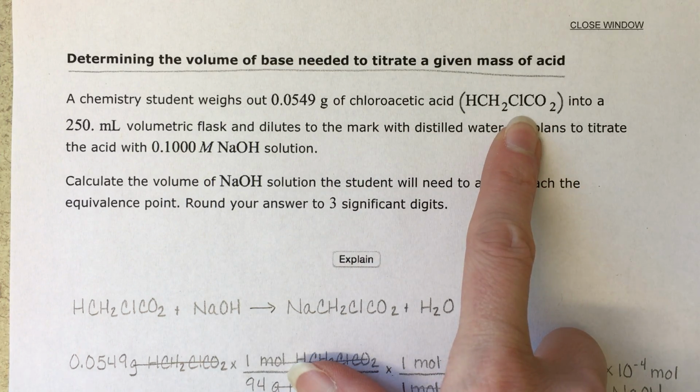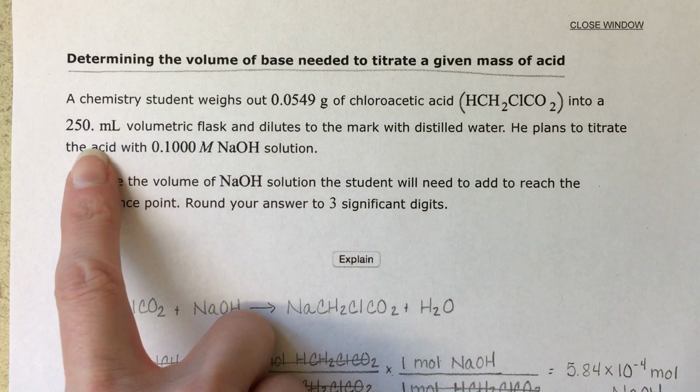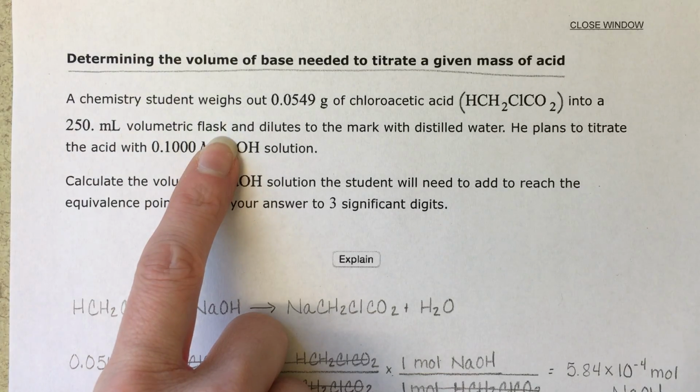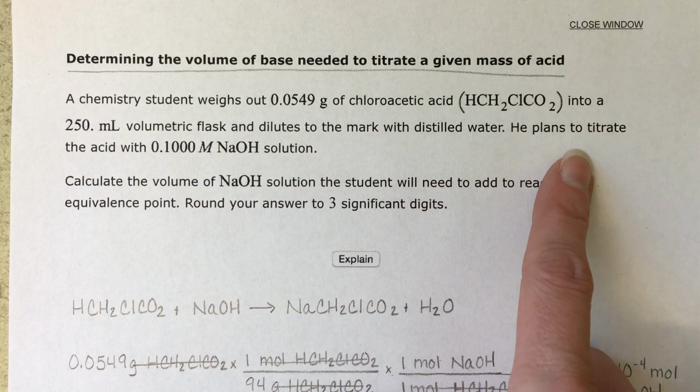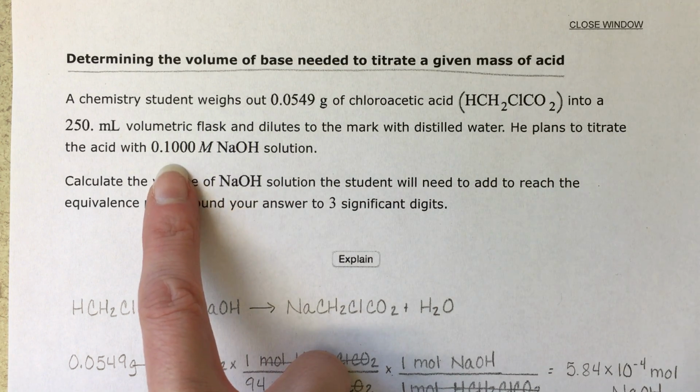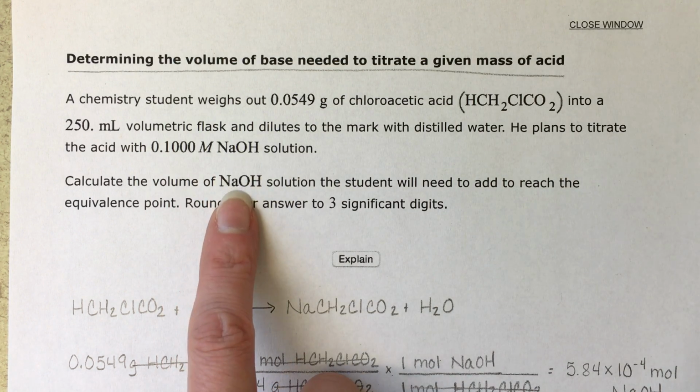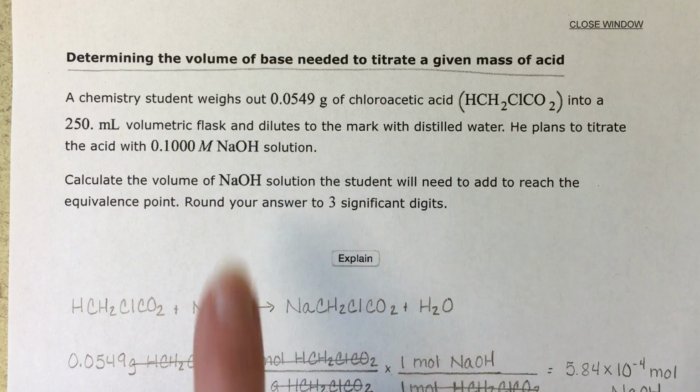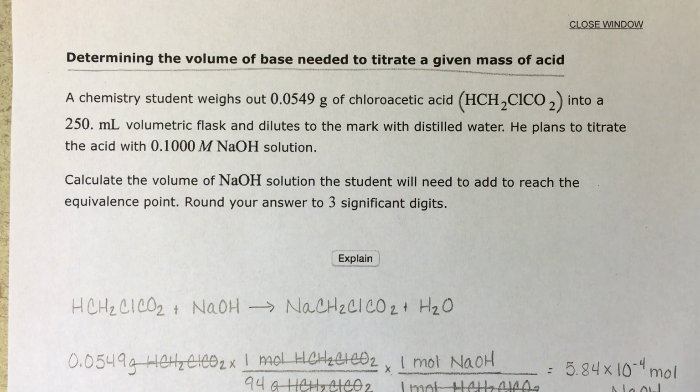Here's its formula. And it's been put into a volumetric flask, which is information that we don't need to solve this problem. And it's going to be titrated with a 0.1 molar sodium hydroxide solution. We want to know how much sodium hydroxide solution is going to be necessary in order to complete the titration. Remember, a titration is just a fancy way of saying an acid-base reaction.